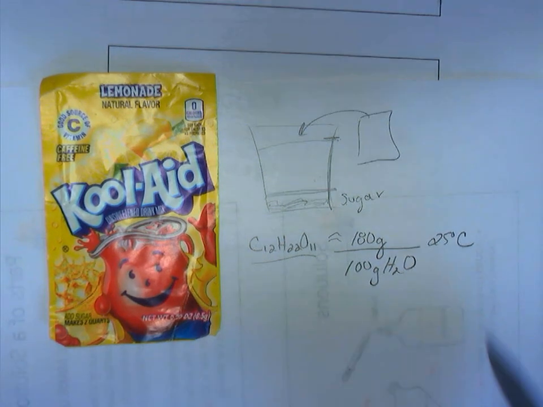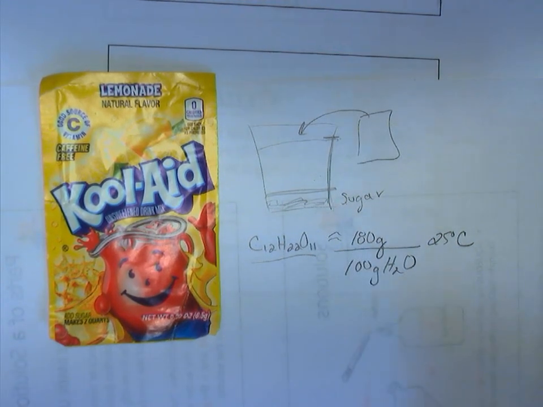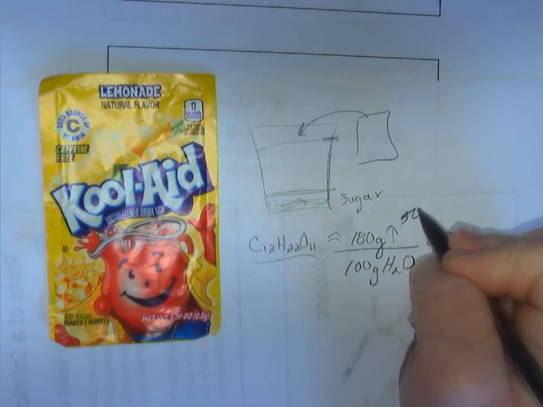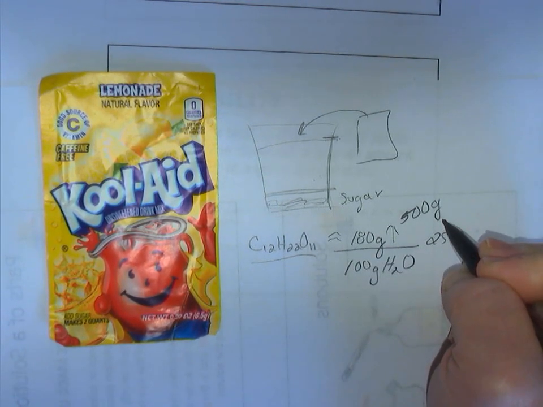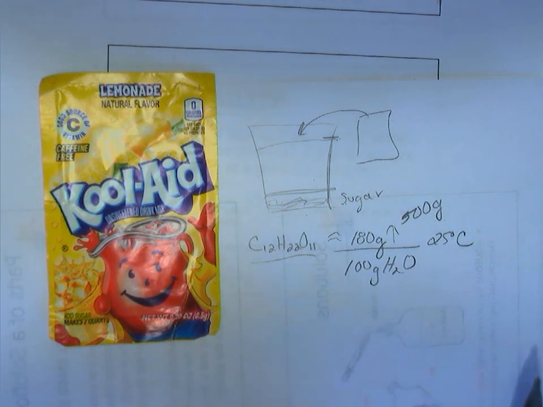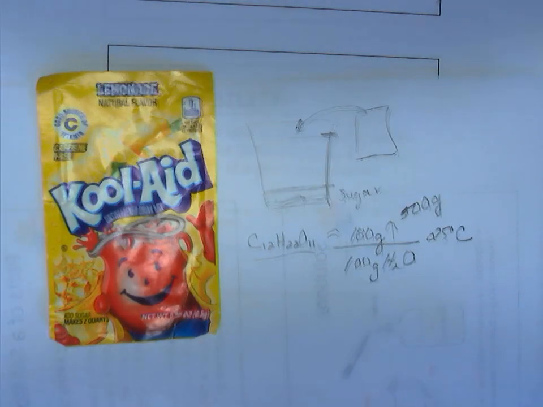But my brother was trying to way exceed this. He was trying to dissolve maybe something like 500 grams. Well, there's a limit. We'll talk about solution formation and what's going on at the particle level in upcoming videos.